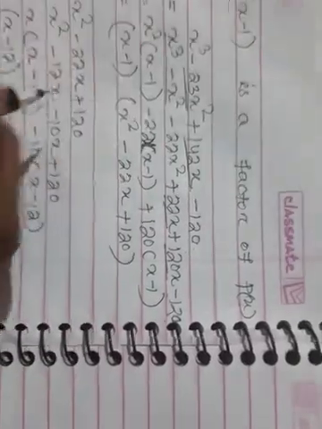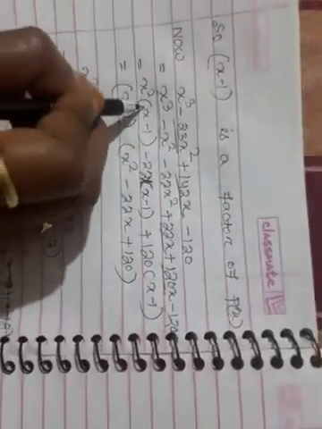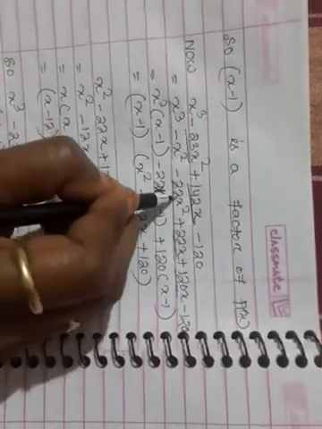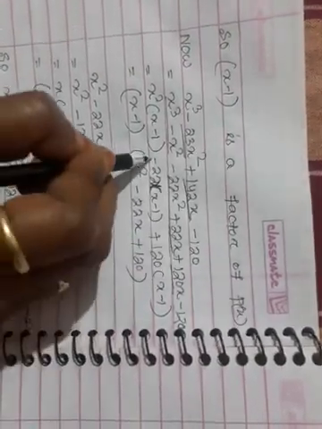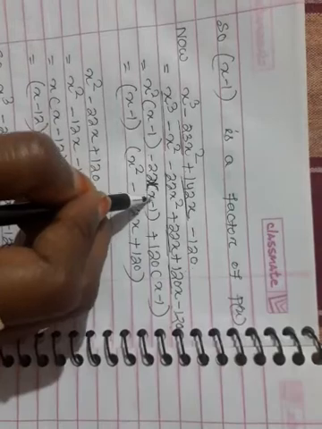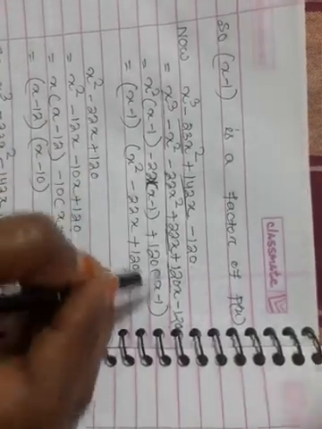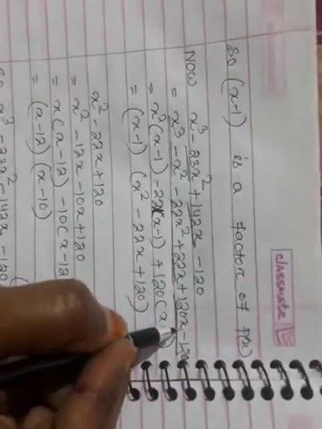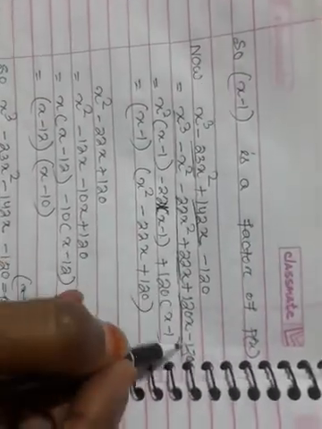From x cube minus x square, x square into x minus 1. From minus 22x square plus 22x, minus 22x into x minus 1. Plus 120x minus 120, 120 into x minus 1.